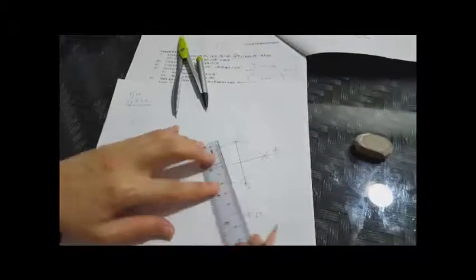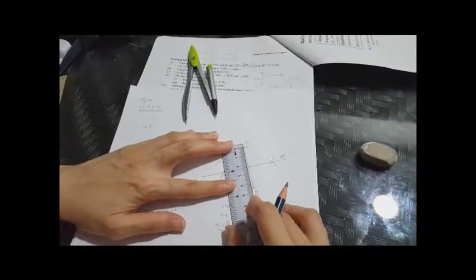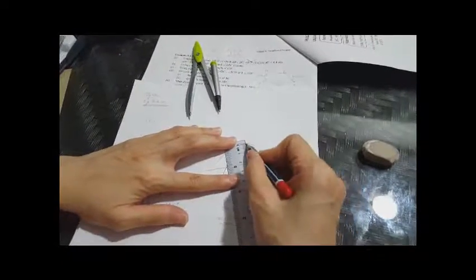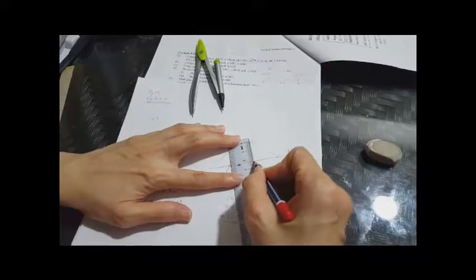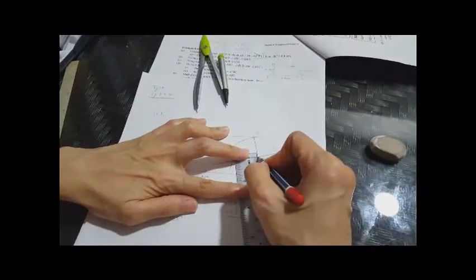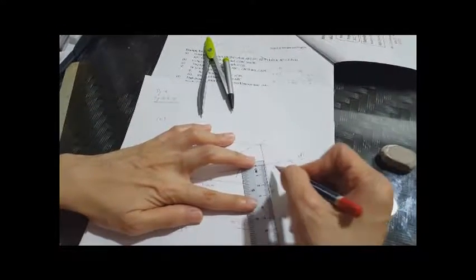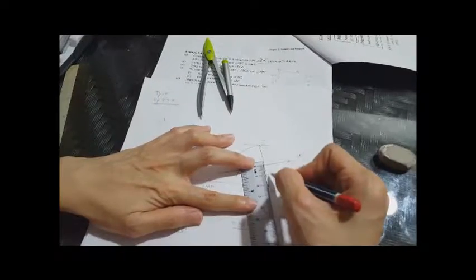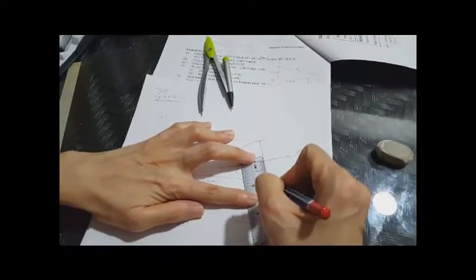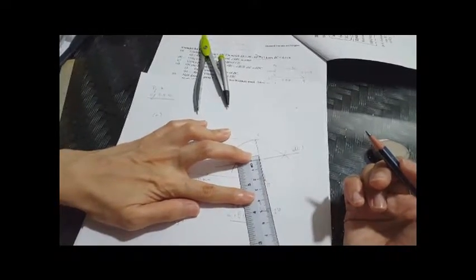We can further certify that BC is actually cut into half by this perpendicular bisector by checking that the distance from C to the middle point here is actually 2.2 cm, and the distance from the middle where the perpendicular bisector cuts the line segment BC to point B is also 2.2 cm, to ensure that this is an accurate bisector.